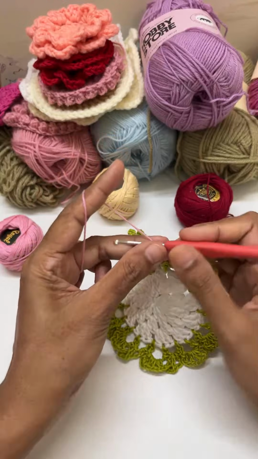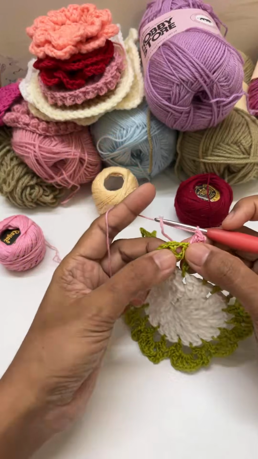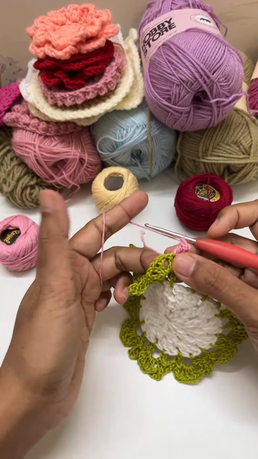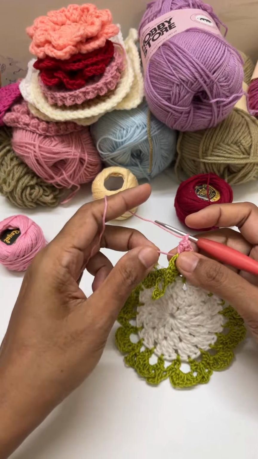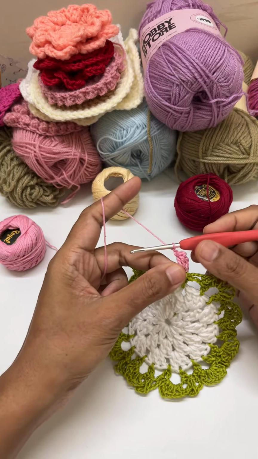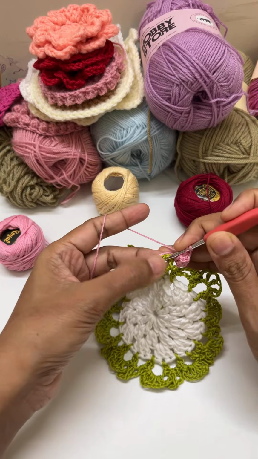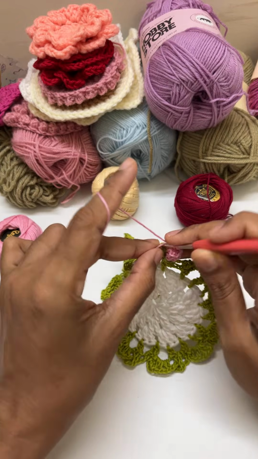Then chain one. Now we are going directly into our next chain one space. This chain one will act as a bridge between two petals. Now we'll go into this next chain space and make our 5 double crochets.